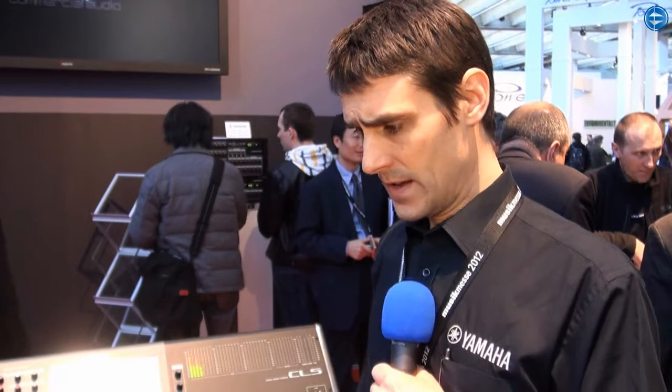We use Dante networking to connect everything together. That means we can have a redundant star topology, and we can share the Dante signals with other Dante equipment, including the older Yamaha mixers with a Dante card.